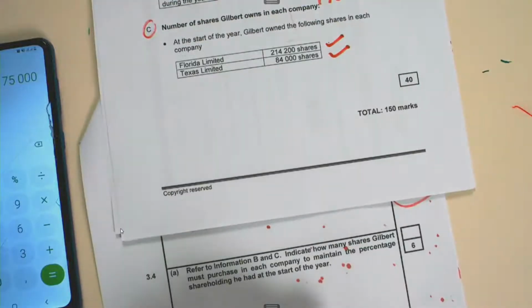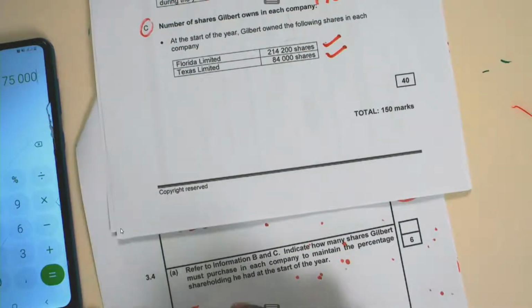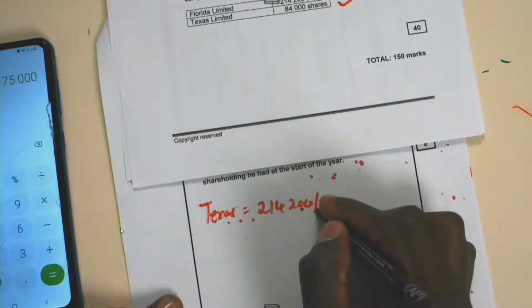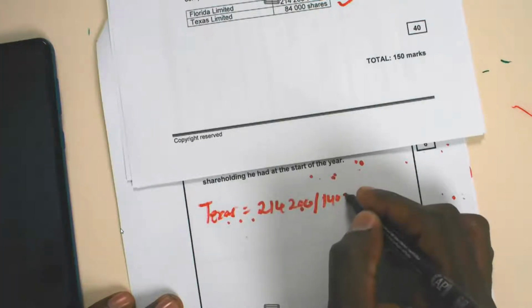So in Texas, we are going to say he had 214,200 shares. We are going to divide it by the shares at the beginning of the year of Texas, which is 140,000.